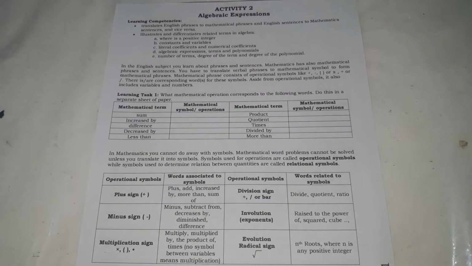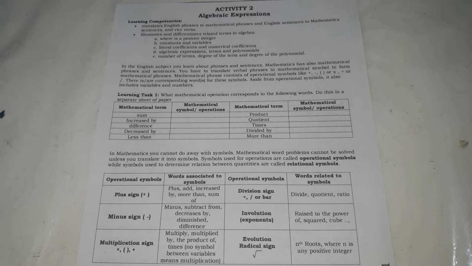Now we're going to translate English phrases to mathematical phrases and English sentences to mathematical sentences and vice versa. Illustrate and differentiate related terms in algebra, such as positive integer, constant, and variables, literal coefficients and numerical coefficients, algebraic expressions, terms, and polynomials, and number of terms, degree of the term, and degree of the polynomial.